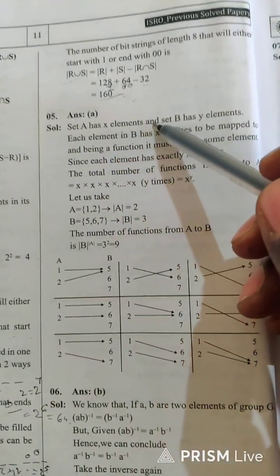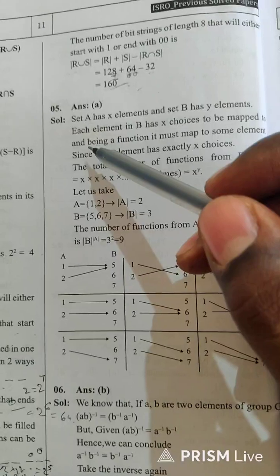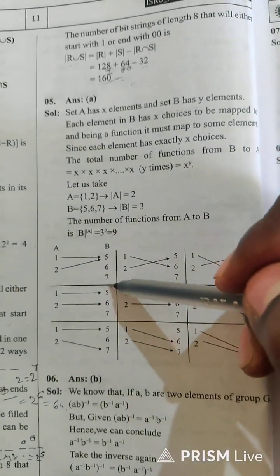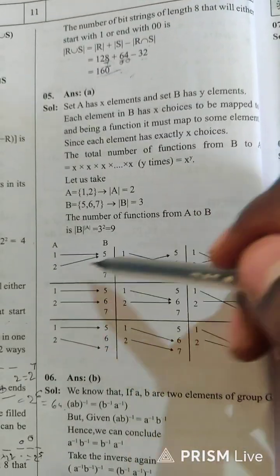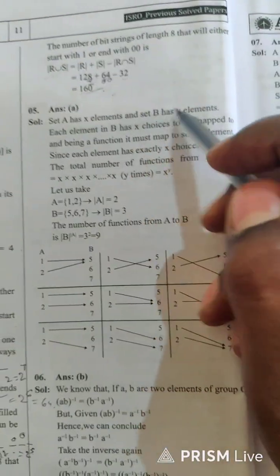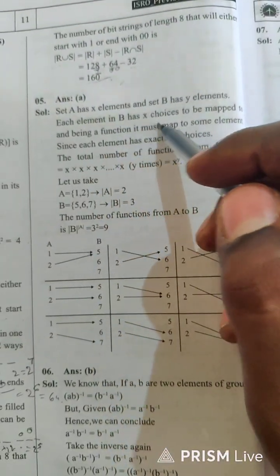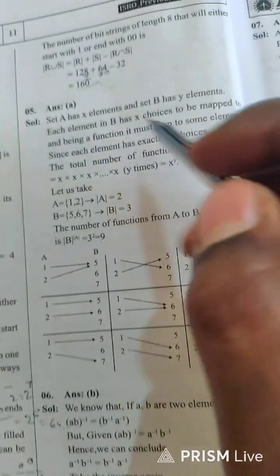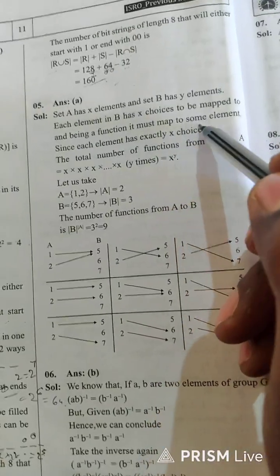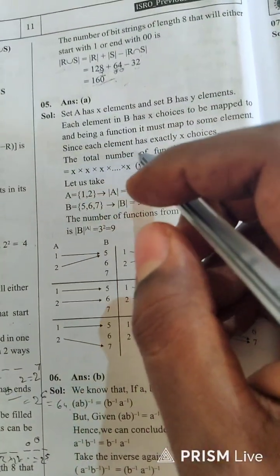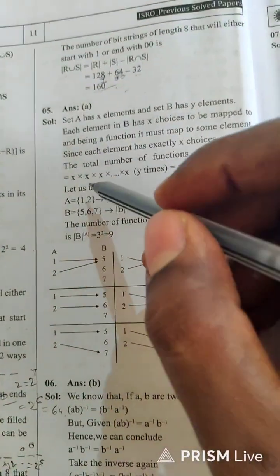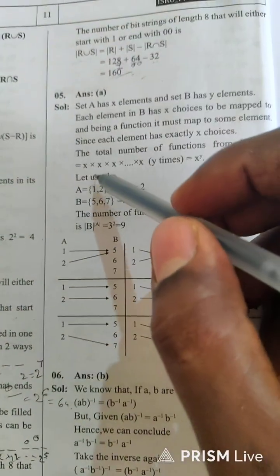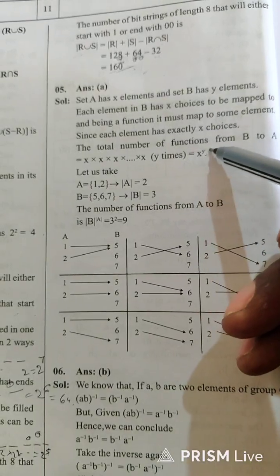Set A has x elements and set B has y elements. ఏ ఎలిమెంట్స్ ఉన్నాయి అనుకున్నాం, బి ఎలిమెంట్స్ ఉన్నాయి అనుకున్నాం. నెంబర్ ఆఫ్ ఎక్స్ ఎలిమెంట్స్ అనుకున్నాం, నెంబర్ ఆఫ్ వై ఎలిమెంట్స్ అనుకున్నాం. Each element in B has x choices to be mapped to, being a function. It must map to some element. Since each element has exactly x choices, the total number of functions from B to A is x into x and so on, y times, that is x power y.